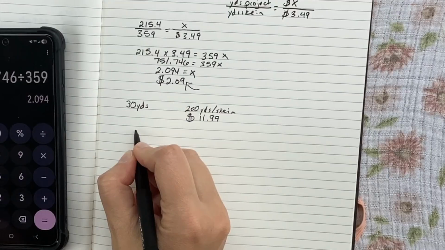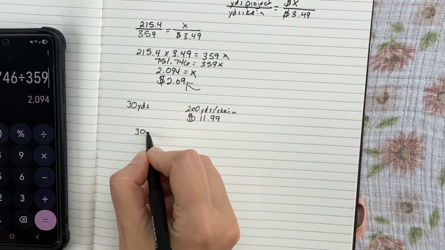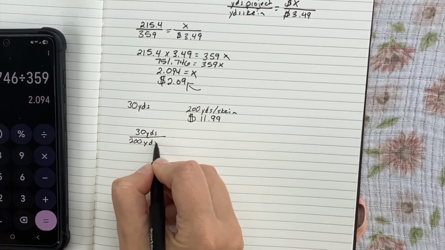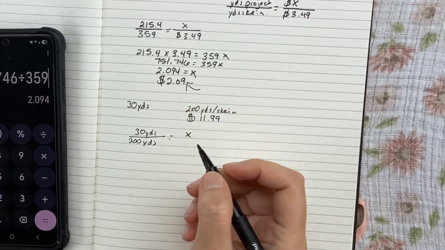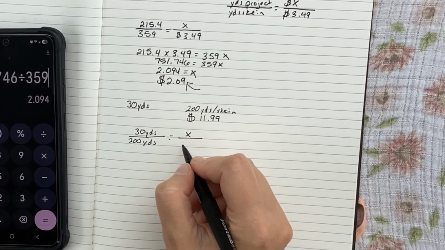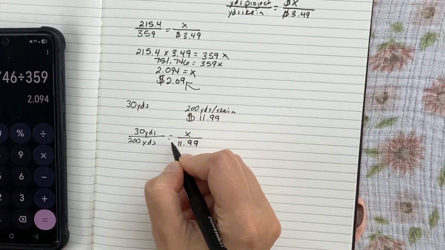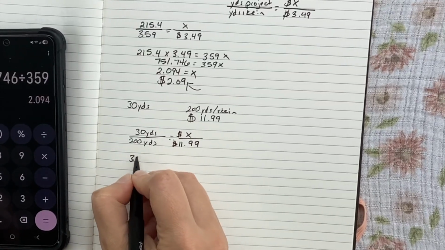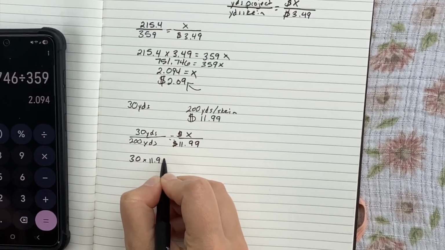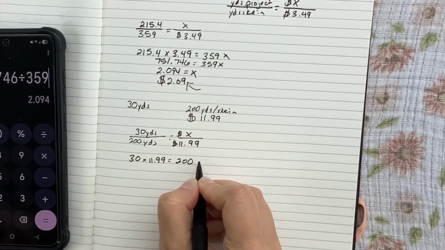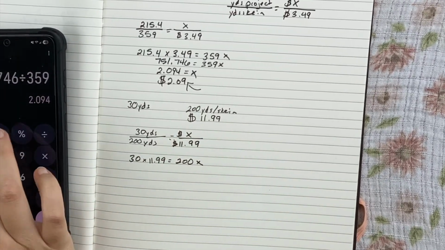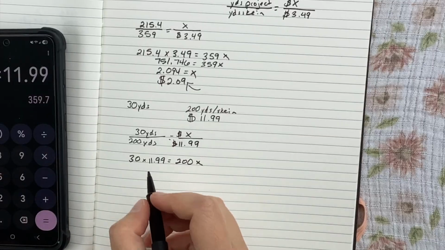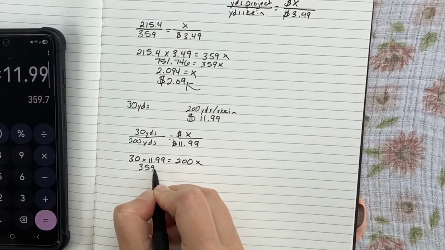Okay, so can we do this again? Yes. All right, so we're gonna do the 30 yards, which is our project, over 200 yards, which is what's on the skein, equals, we don't know how much 30 yards of this cost, but we do know that 200 yards is $11.99, okay? All right, we're gonna cross multiply. So that's 30 times $11.99 equals 200 times our variable, which we don't know. All right, so let's do 30 times $11.99, which is 359.7.